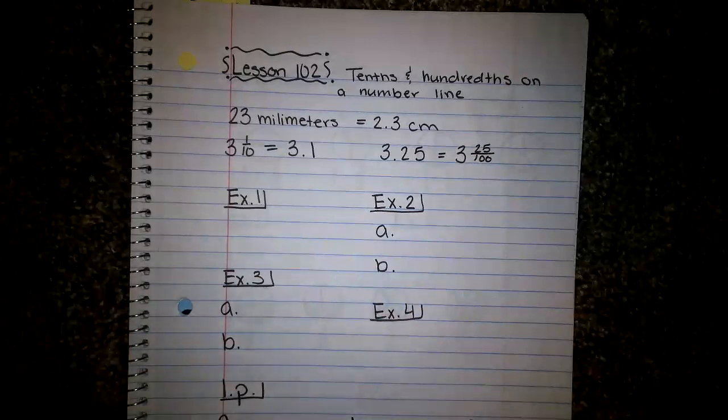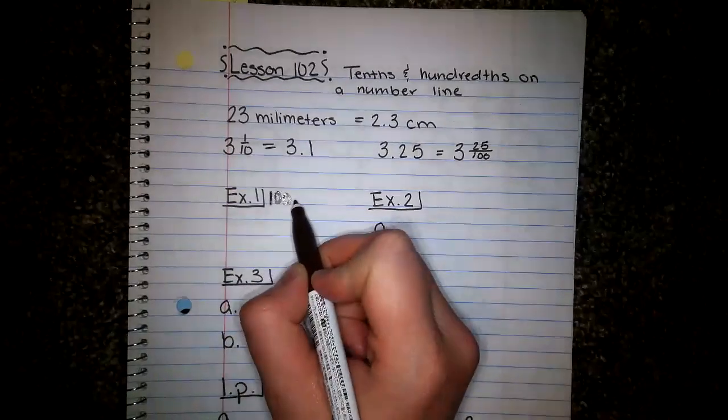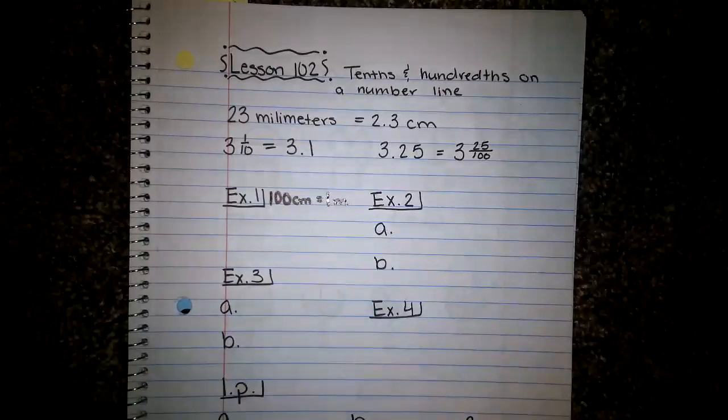So example number 1, it says Santiago is 162 centimeters tall. What is Santiago's height in meters? So here we're converting from centimeters to meters. Well, we said that there are 10 millimeters in a centimeter, but we need to know how many centimeters are in a meter. 100 centimeters are equal to 1 meter. So I'm just going to write that right here. We have 100 centimeters is equal to 1 meter. That's my conversion. Okay.